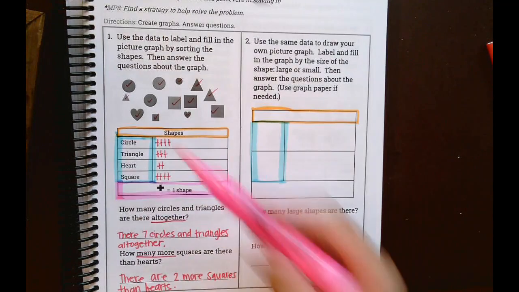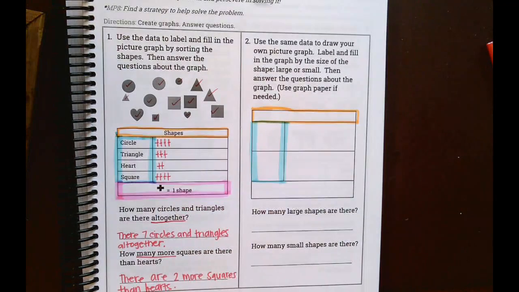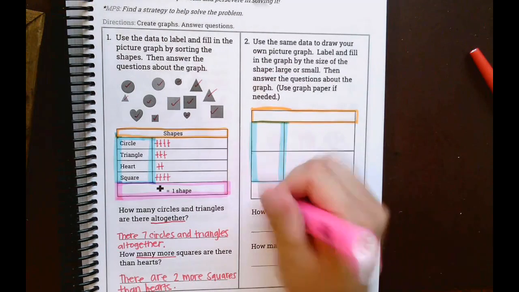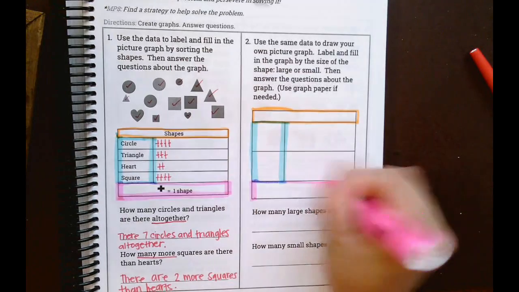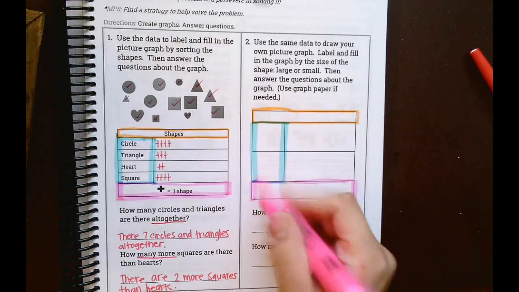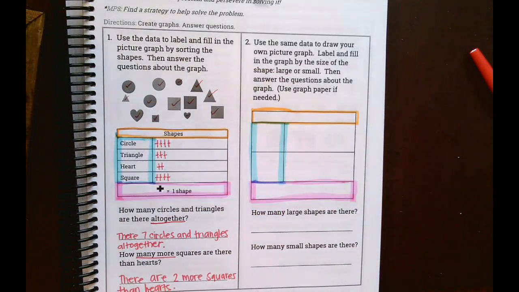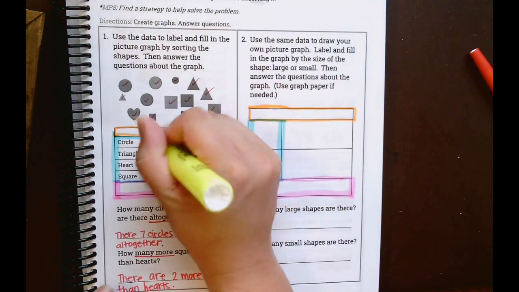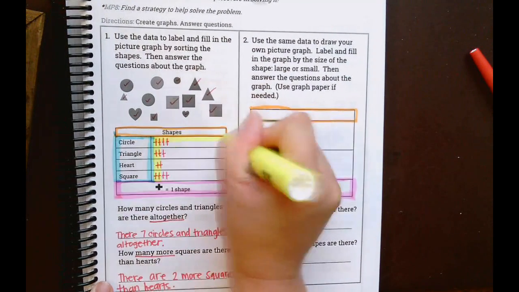And how many is each symbol worth? And then the last portion is where we're putting our symbols from our data.